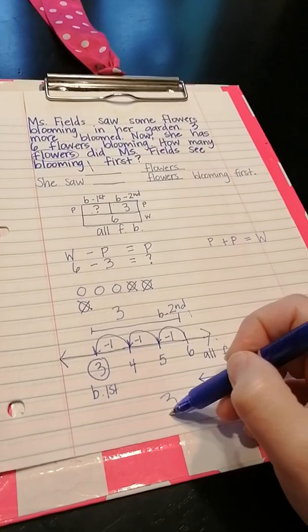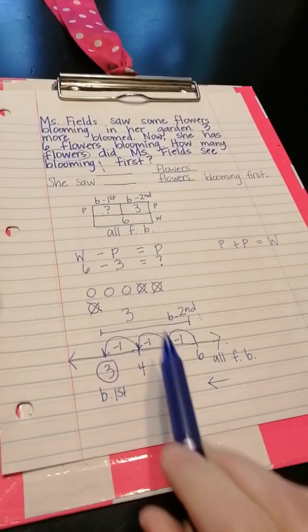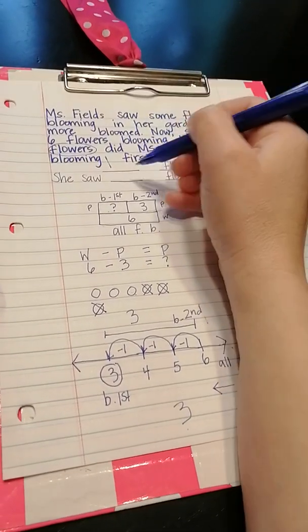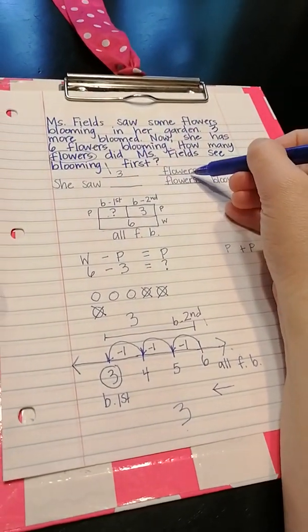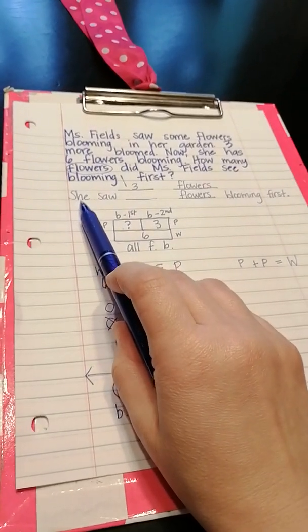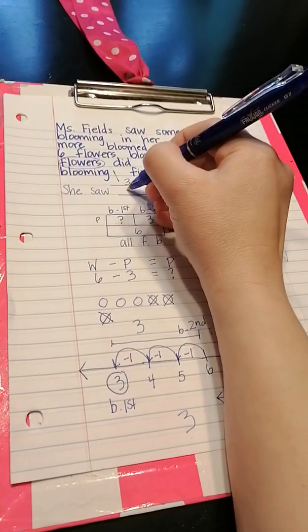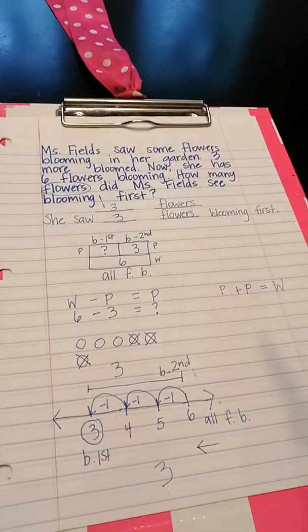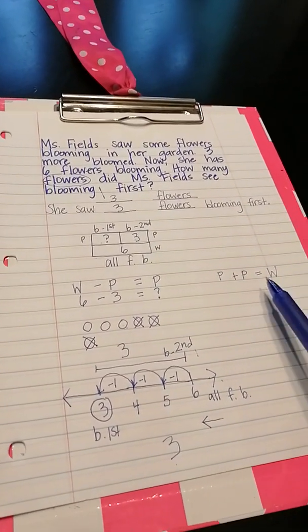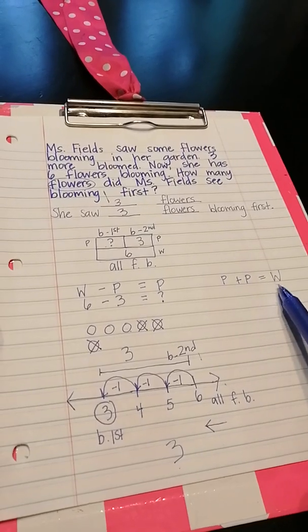So look, I've got 2 strategies that show me the same answer of 3. So now I can put it in my unit. 3 what? 3 flowers. Or I can put it in my answer statement. She saw 3 flowers blooming first.